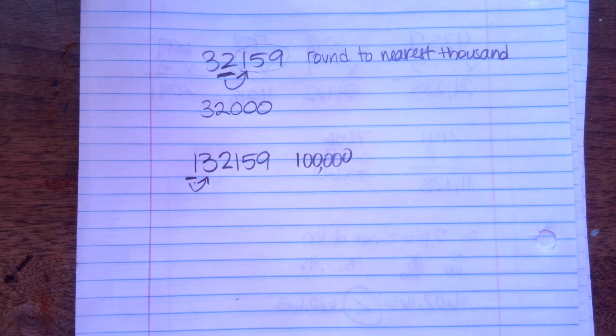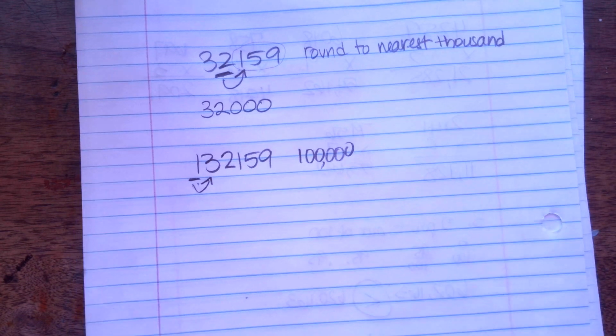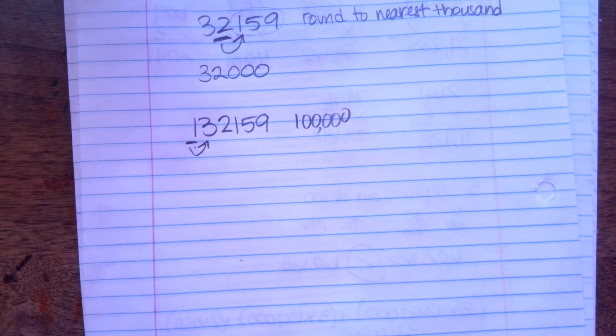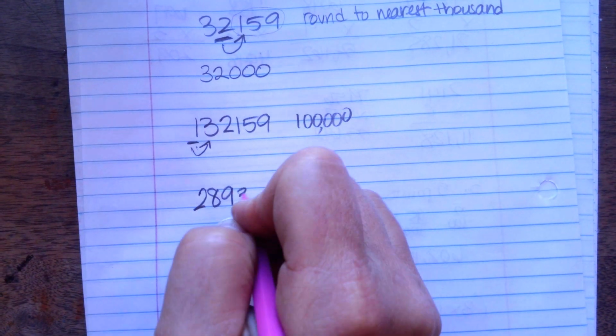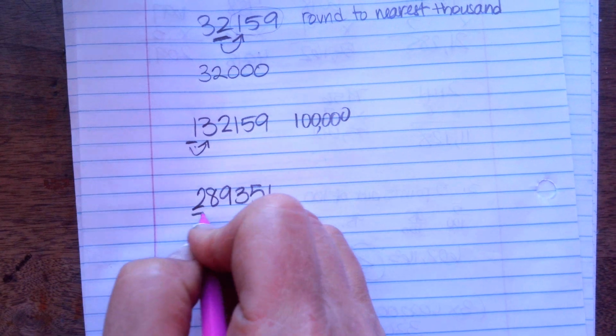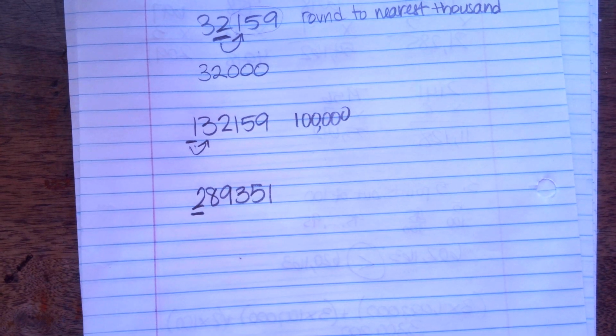So here's the situation. If you want to master rounding, take the steps that I showed you and you'll get the answer right every single time. So if this was 289,351 and you're rounding to here, what would the number become? I want to hear you go through the steps. So the 2 stays the same.